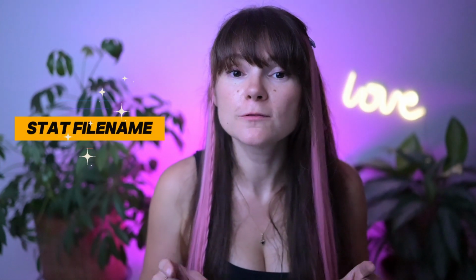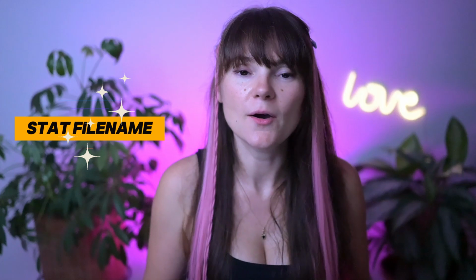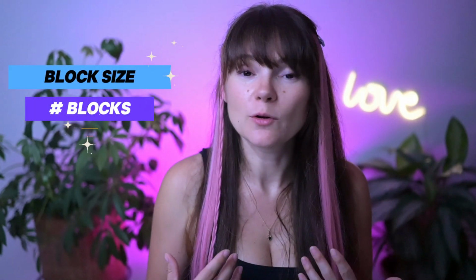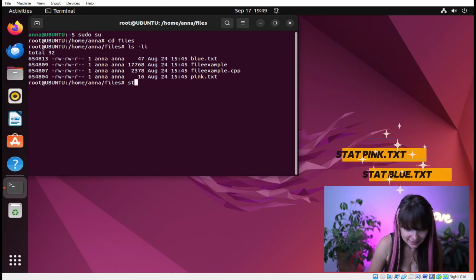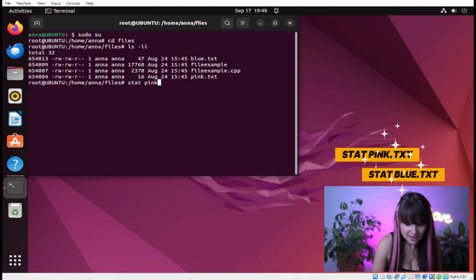Now let's use the stat command on the pink and blue files to find information about these files, including their block size and the number of blocks allocated. Let's do that. So we just say stat pink and blue file.